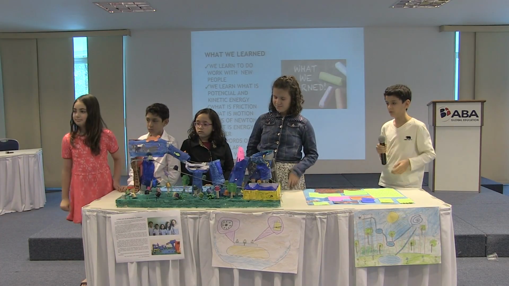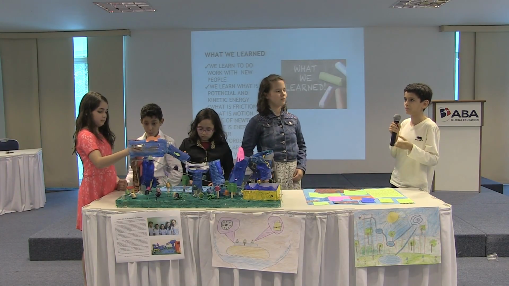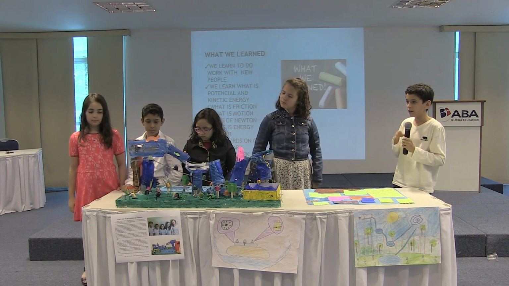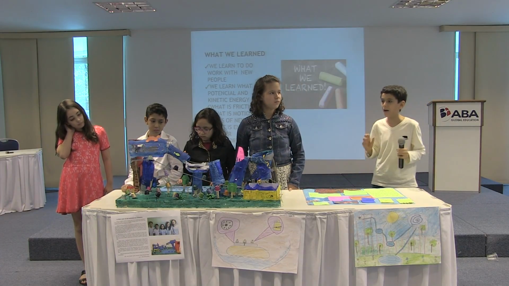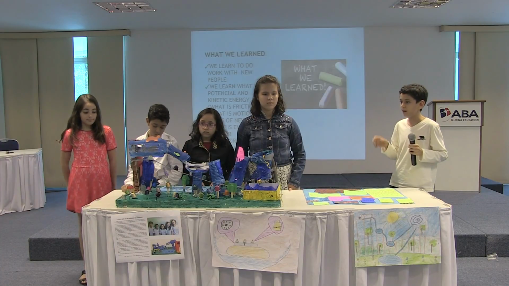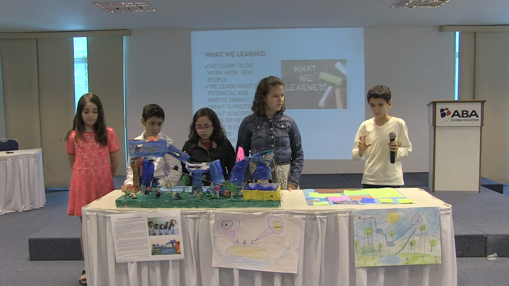Then it passes to the tube, and right at the last point of the tube, it has a lot of potential energy. That is the energy that is stored and ready to be used. When it falls, it gets kinetic energy, that is the energy in motion.